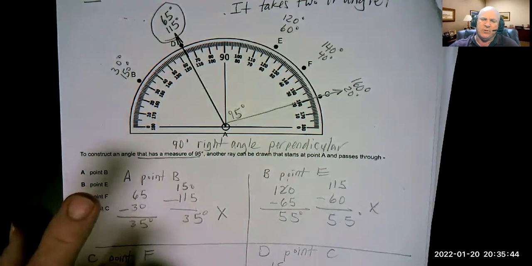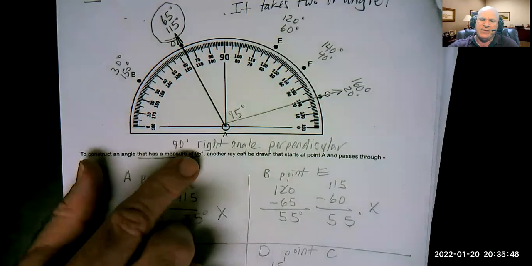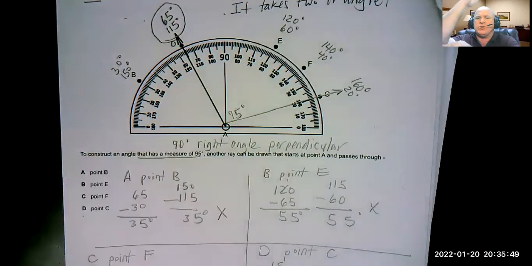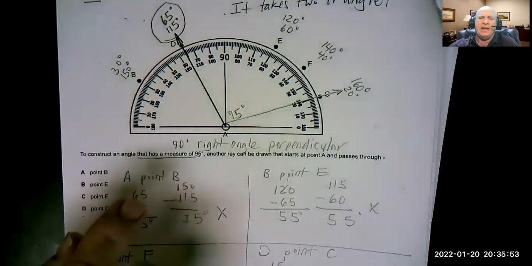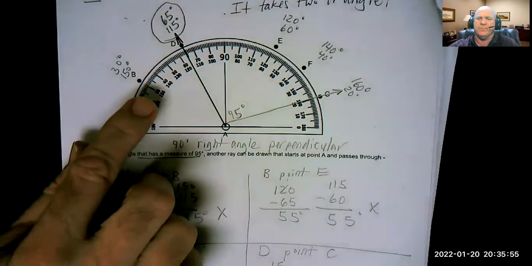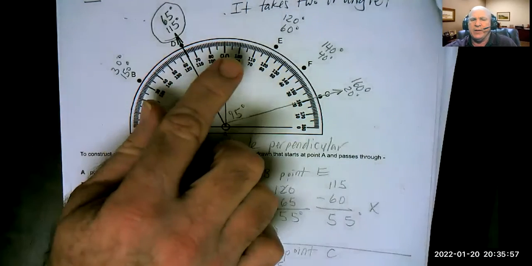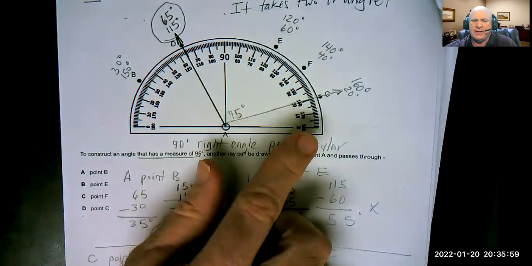One of the ways that most kids get it wrong, instead of actually looking for the measure of 95 degrees just past 90, they want to just look for a ray that goes through 95 degrees.